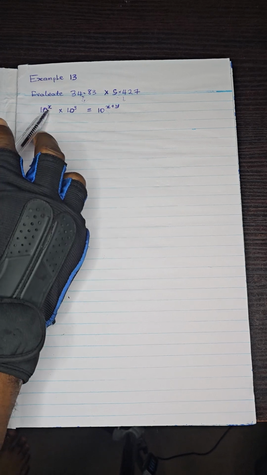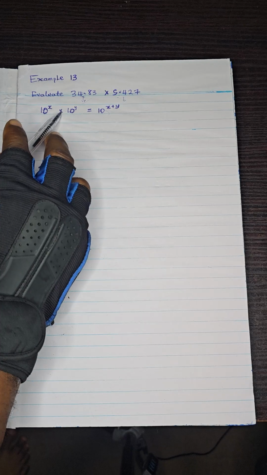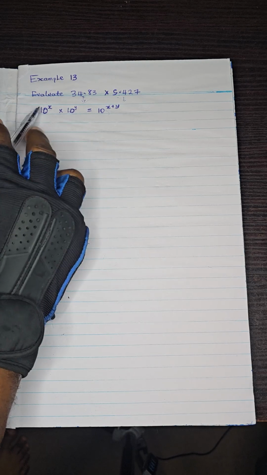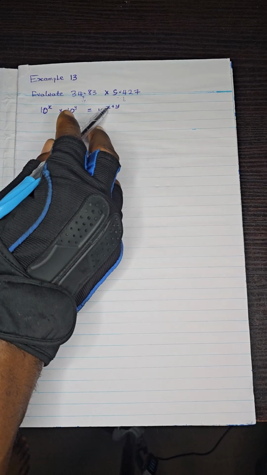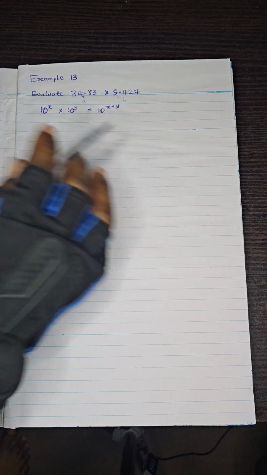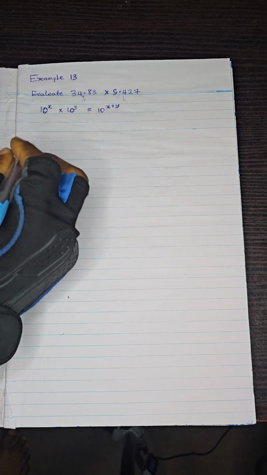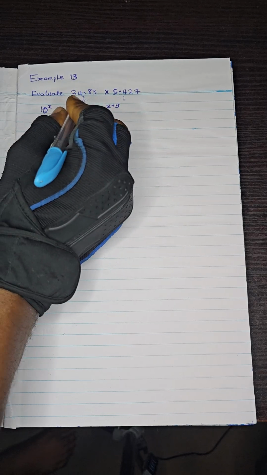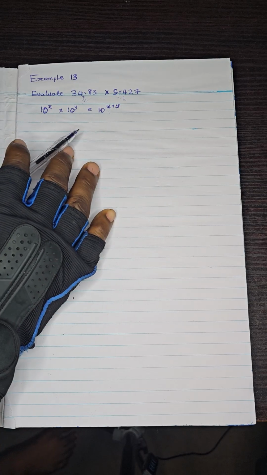There's something I want us to know. These are our law of indices. It says that a number raised to power x multiplied by another number raised to power y, I can call this 10, I can call it any number, it's the same as that number, adding both the powers, as we have already done before. So now for this 34.83, first, I will explain it using this law of indices so you understand why we do some things we do.